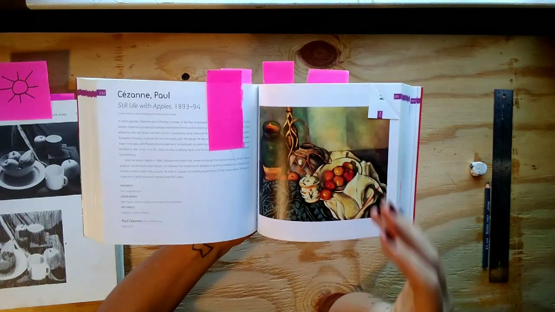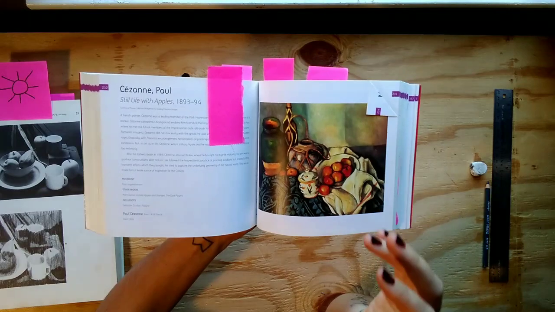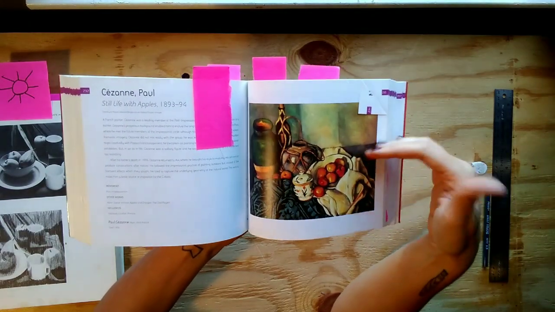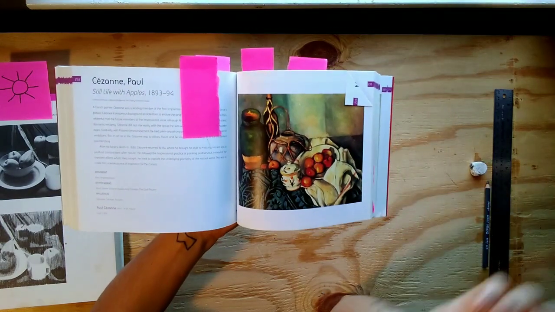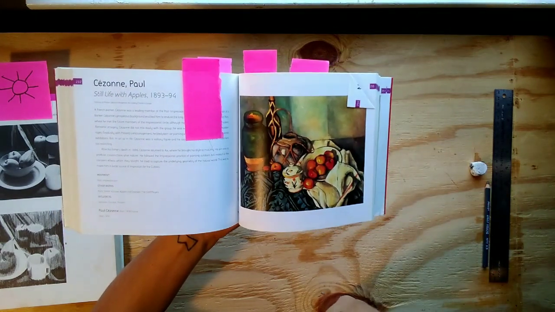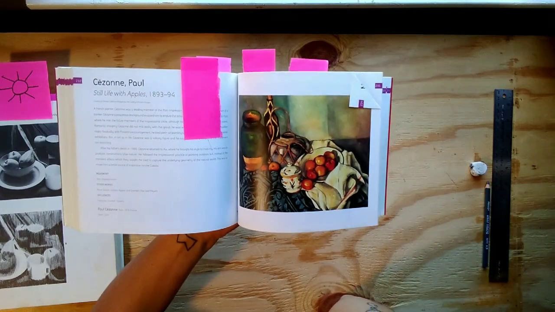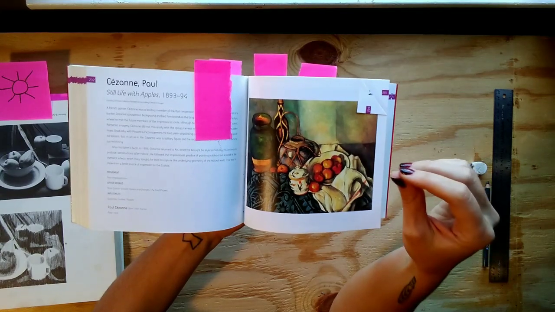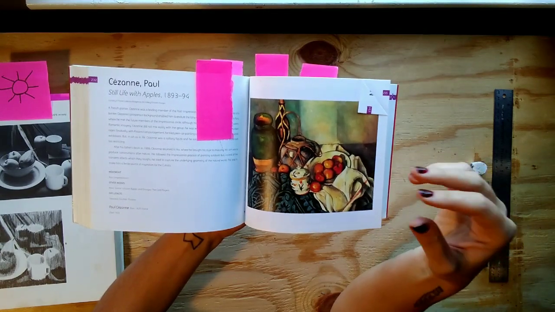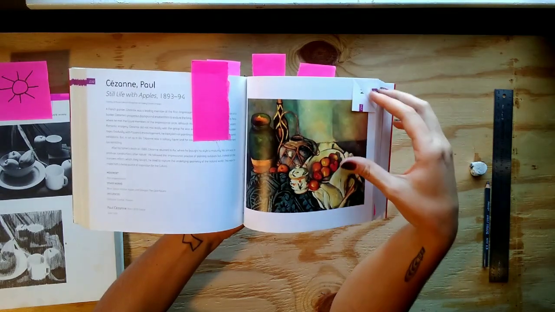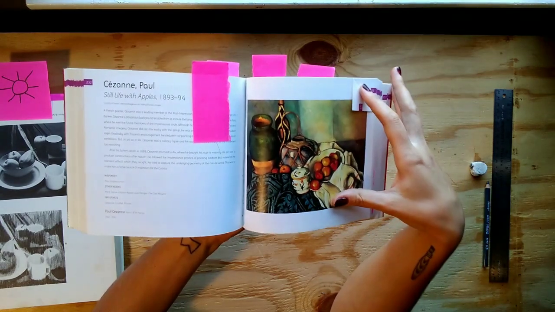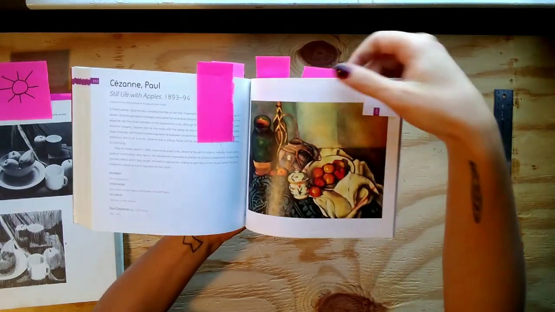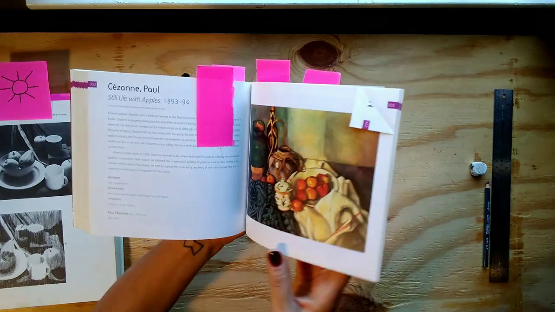This was Paul Cézanne, who's one of my favorite painters. Still life with apples. This took him from 1893 to 1894. So just like I told you, this applies to painting and drawing, collage, sculpture. I want you to remember that the pencil is the beginning of the still life. Then you move from there. So I want to show you still life painting so that you can get an idea of how you can try that. I want you to try that absolutely as well. So this was Paul Cézanne. He's phenomenal.